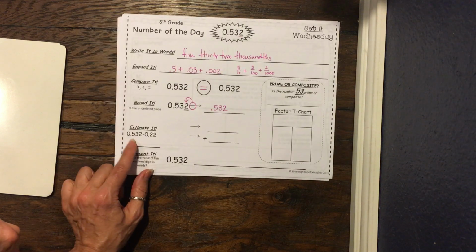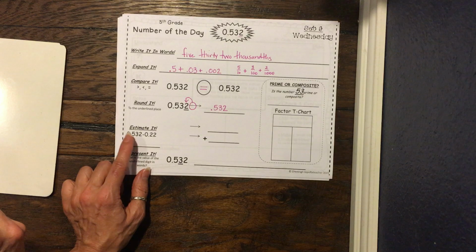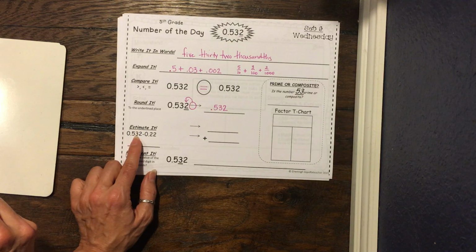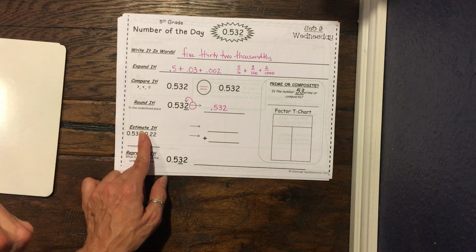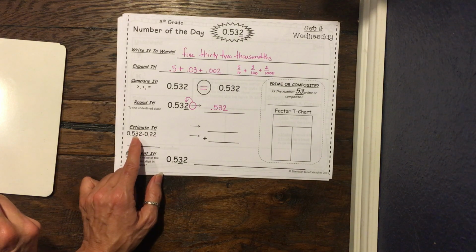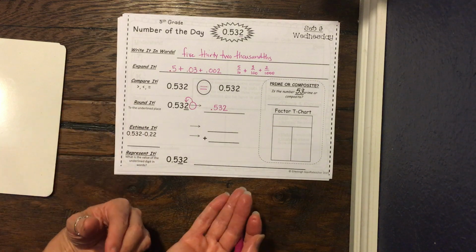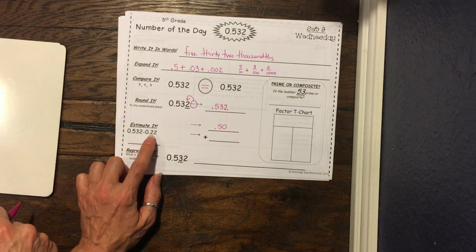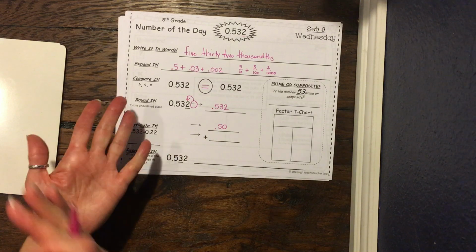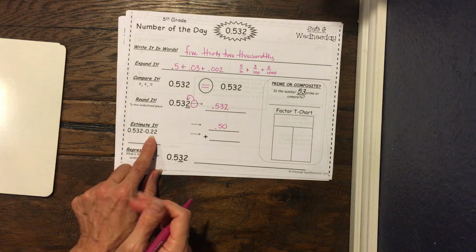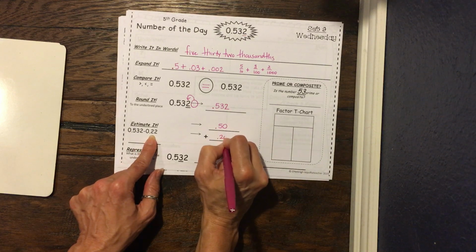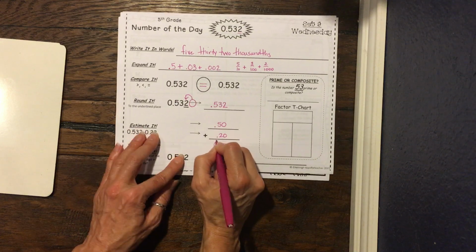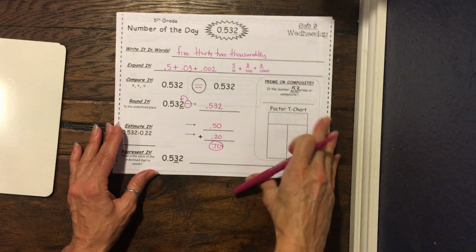All right, we're going to estimate it. So we're going to come over here. Let's go ahead and just estimate it to the tenths place. So if we're thinking about money, this is 53 cents, right? We cover up our 2, it's 53 cents. So is that 53 cents closer to 50 cents or $1? Well, it's going to be closer to 50 cents. Then we've got 22 cents. So is that closer to 20 cents or 30 cents? Well, it's closer to 20 cents. So 50 cents plus 20 cents is 70 cents. Okay. Sorry, messed that up a little bit. Messed up my little circle.